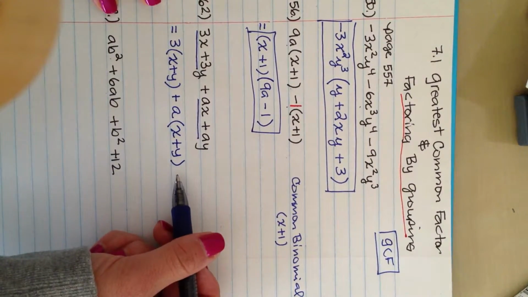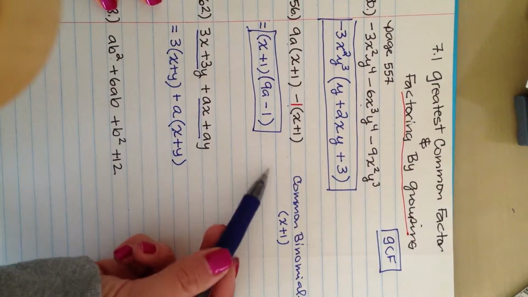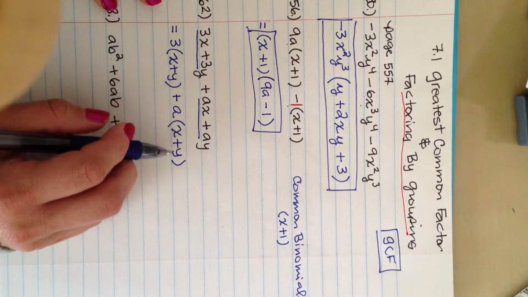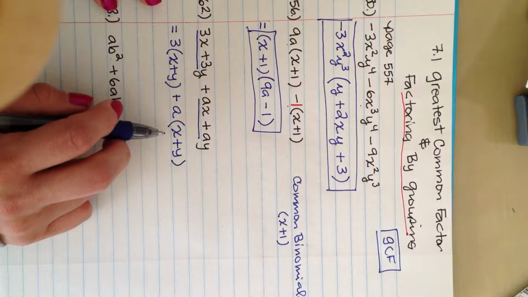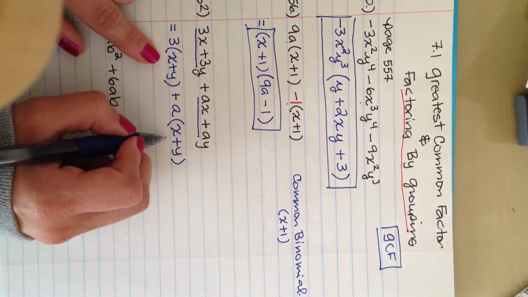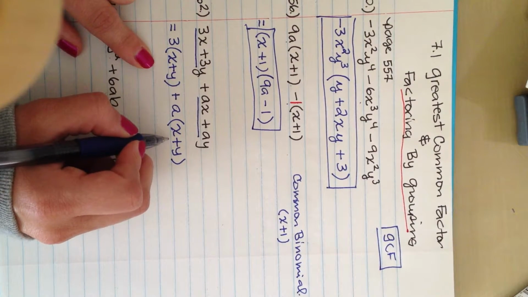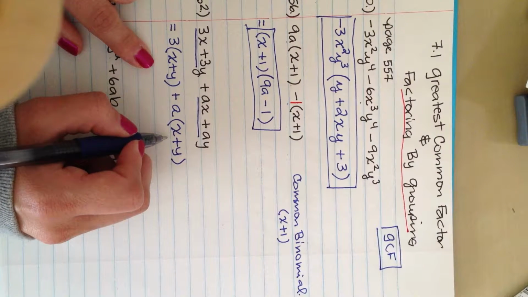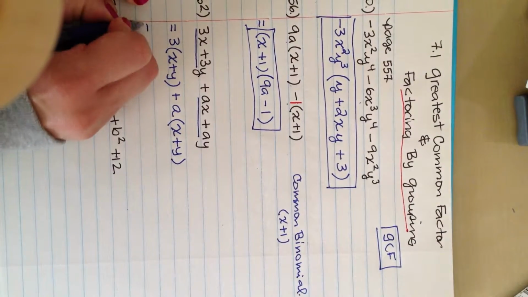Now this part of the problem looks very similar to number 56. Notice that if you are using grouping, and if you did it correctly, the binomial in the parentheses, in both cases, has to be exactly the same. If these are exactly the same, that means we have grouped them correctly, and we can move on to the next step.